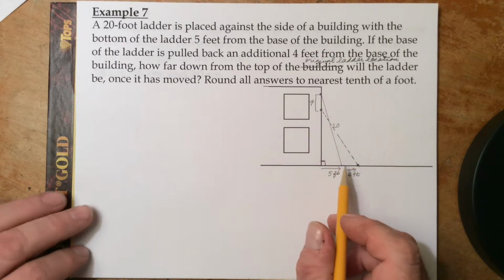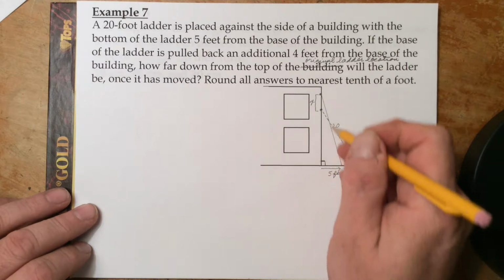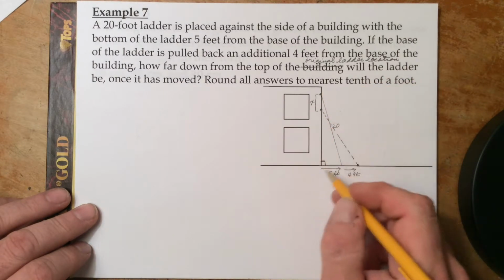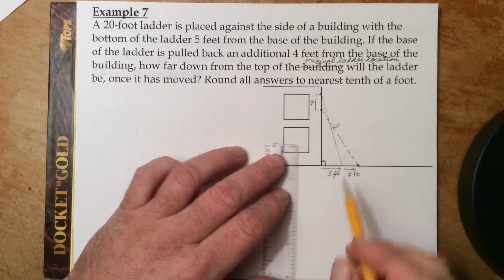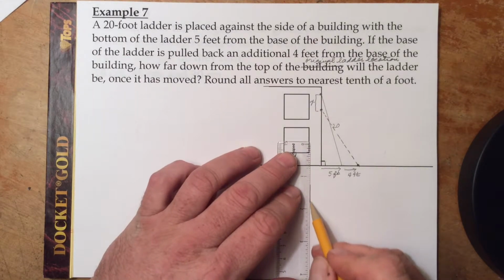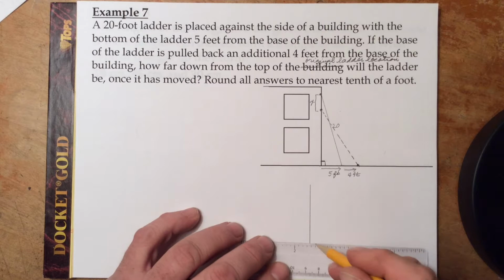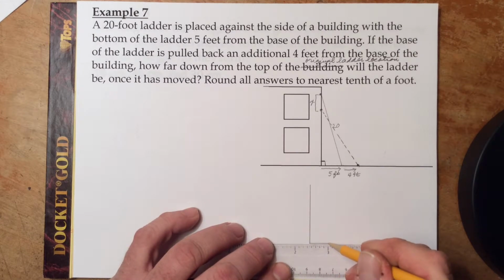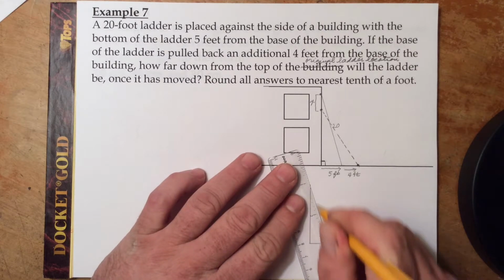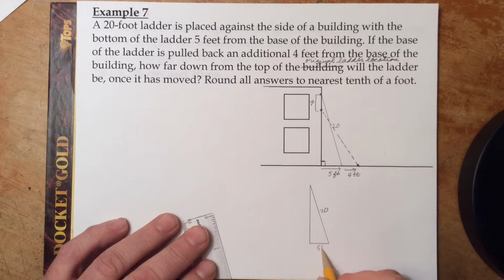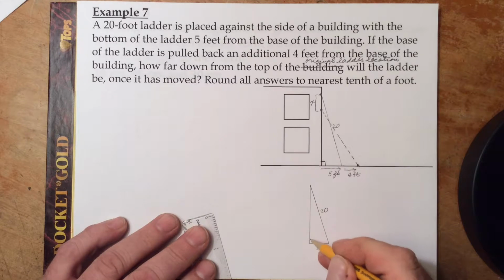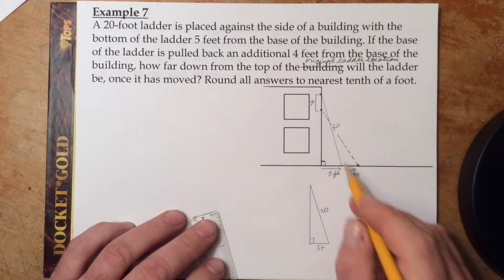So what we have here are two right triangles, one in the first position and one in the second position. So the first requirement is that you be able to see those two right triangles. If you need to, go ahead and redraw those right triangles outside the original drawing, something like this. Here's the original one, where that's 20 feet, and this is 5 feet. There's the building, there's the right angle, and the ground.